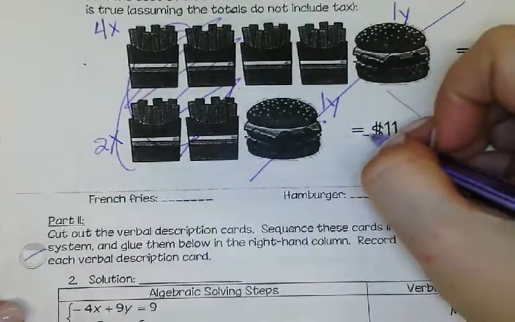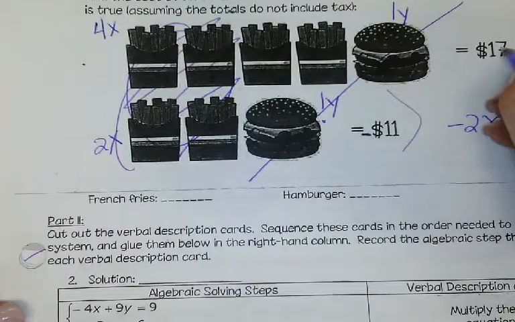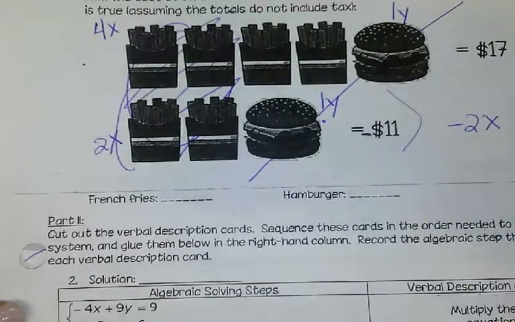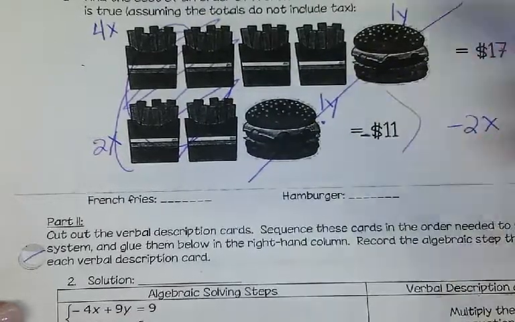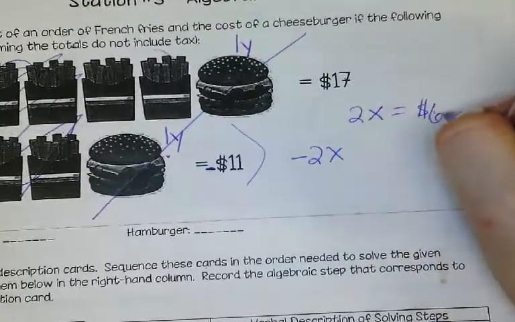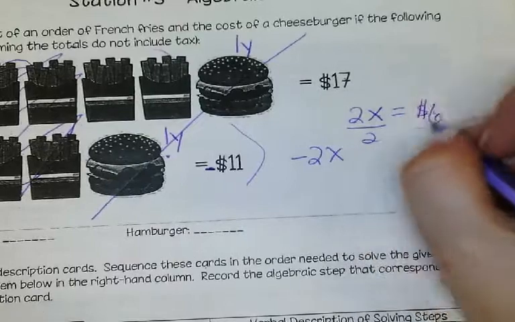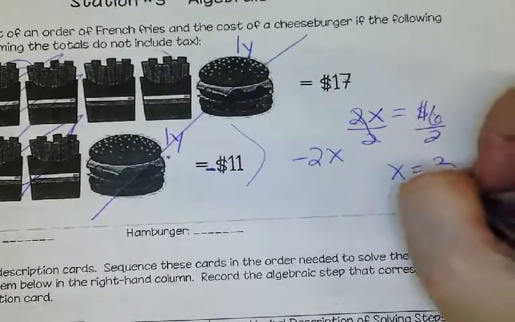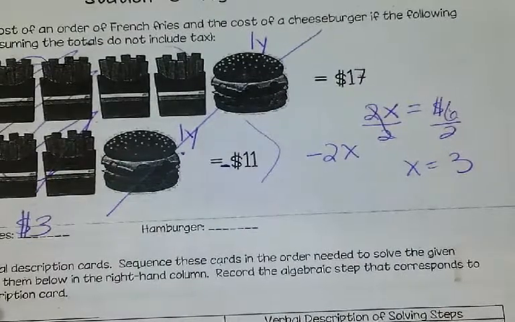Well, that means this is also going to be taken away from the 17. So that would be $6. But that's $6 for how many French fries? How many are left? 2. So 2 French fries are $6. Well, if 2 French fries are $6, then how much is 1 French fry? $3.